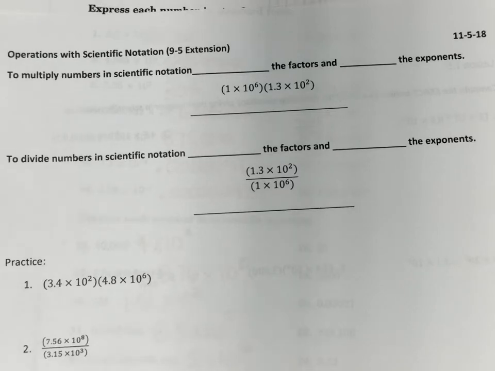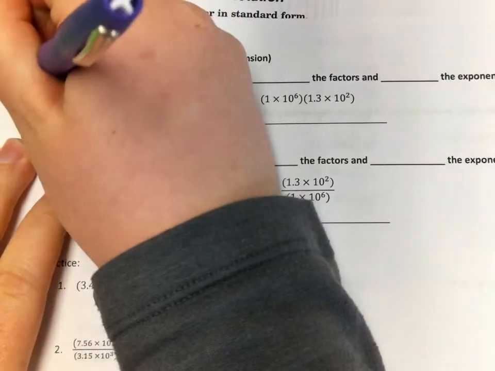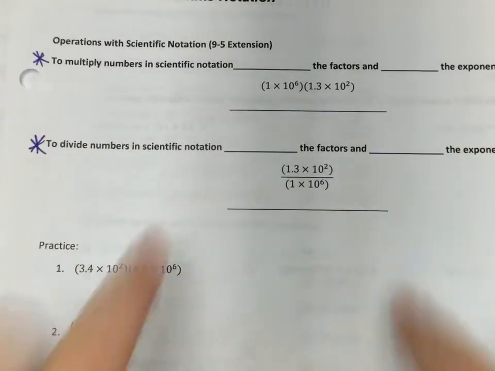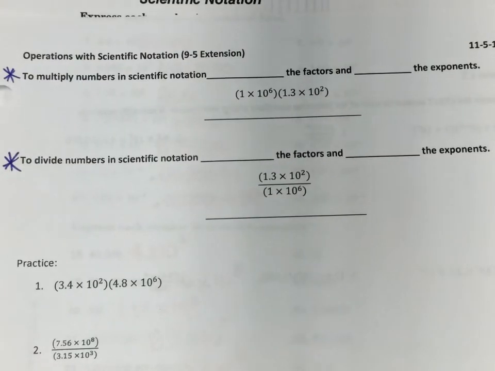Okay, the first 2 you guys are going to learn are going to be the most important ones. Okay, so this right here and this right here. Those are our most important ones. Okay, and I'll explain that to you guys in just a little bit. Right, multiplying and dividing numbers in scientific notation, I promise, is pretty simple.